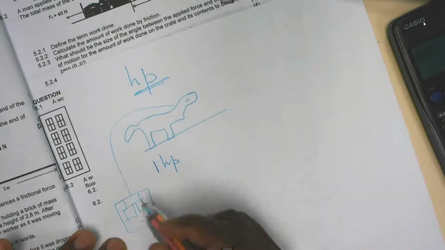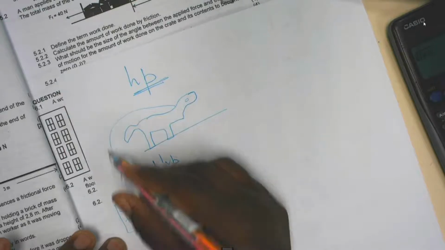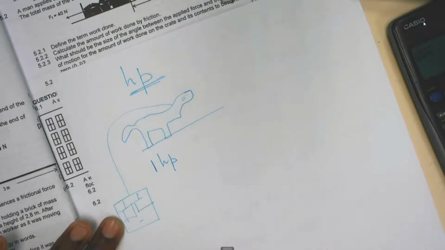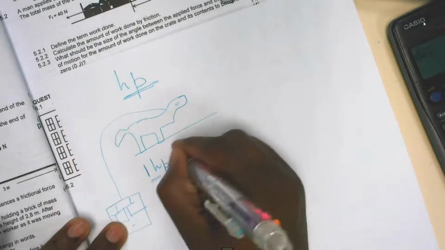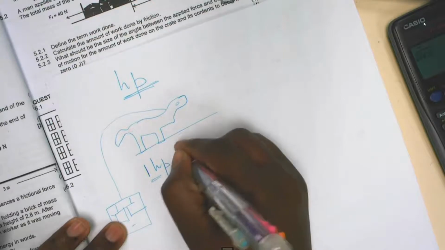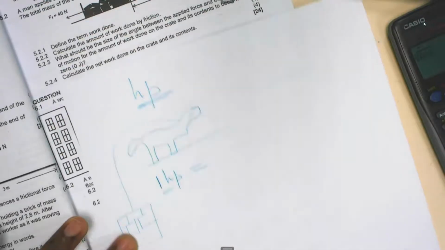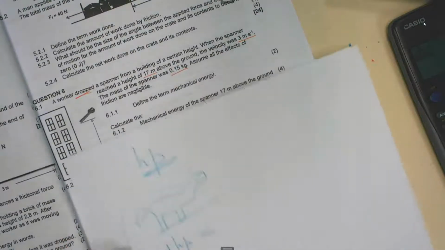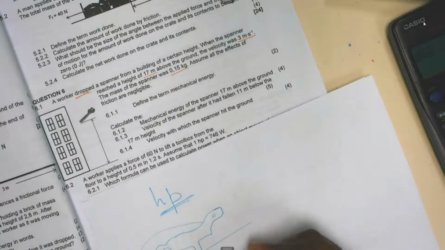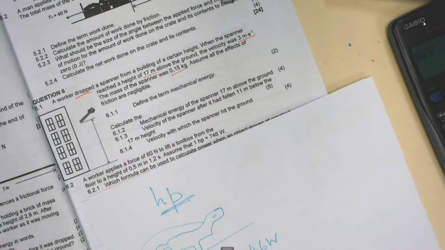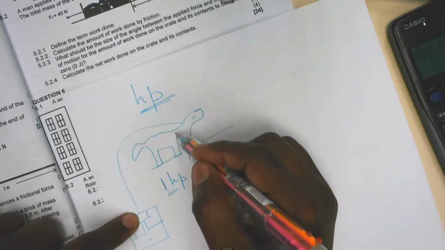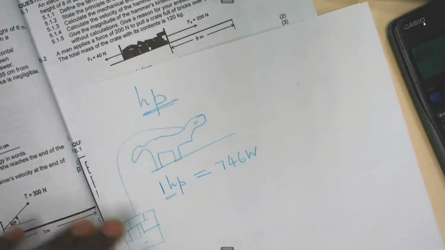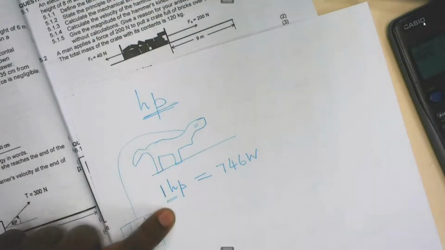the power, that means the rate at which energy is being used by this horse, we say it's 1 horsepower. And after many experiments, they said 1 horsepower is the same as 746 watts. If there are 2 horses, I'm not going to draw the second horse just in case I scare people away, then there are 2 horsepowers.